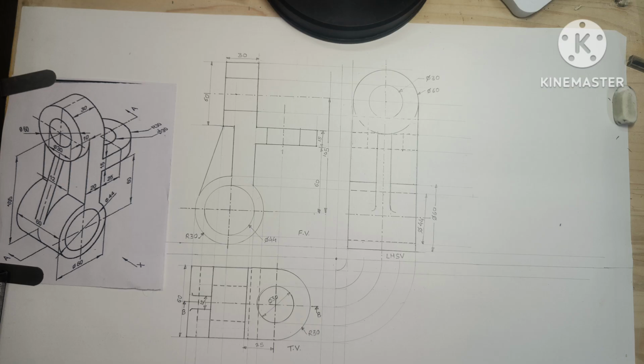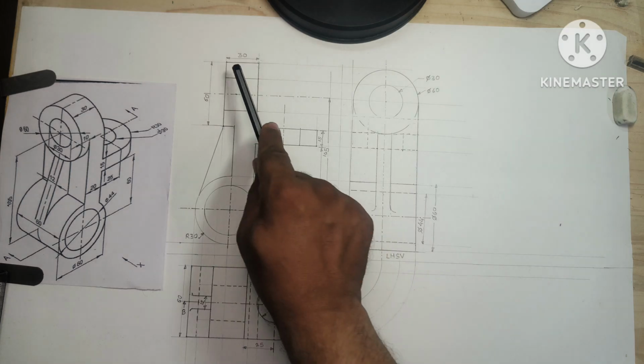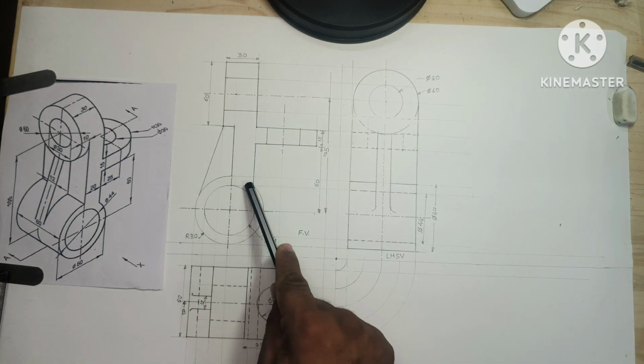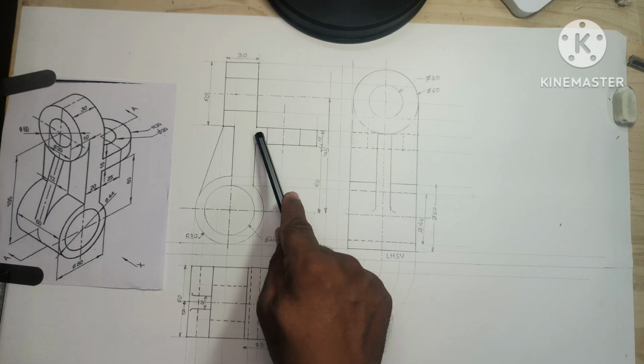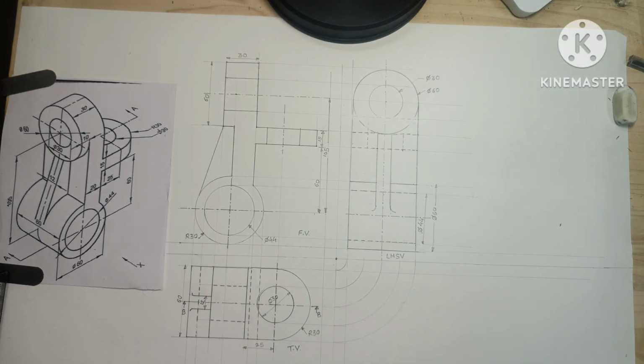If you want to show the sectional front view, then this portion, this portion, this one portion, this and this portion will be the sectional line. That will be the sectional front view. Thank you very much.